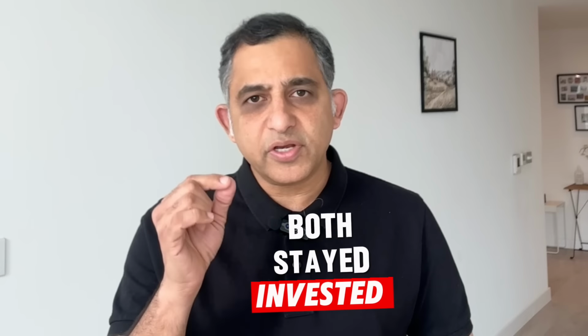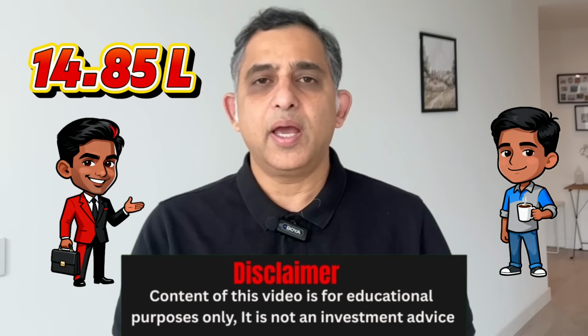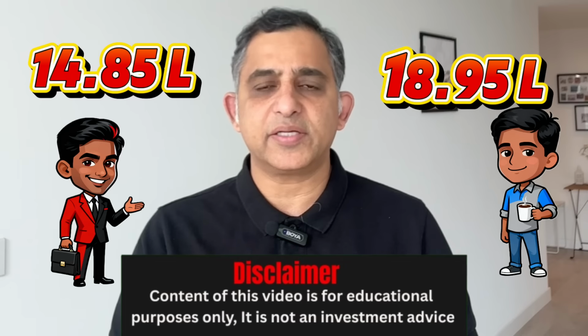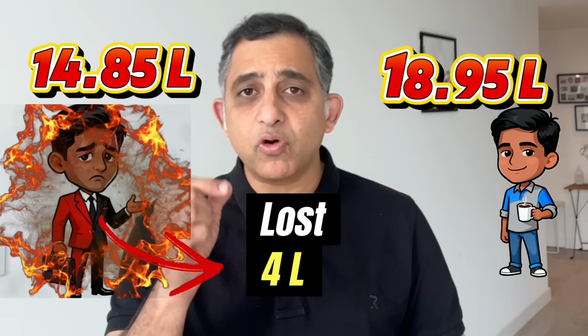Two investors invested 1 lakh. Both stayed invested for the same period. One ended with 14.8 lakhs and the other with 18.95 lakhs. Same market, same time, different results. A gap of 4 lakhs.